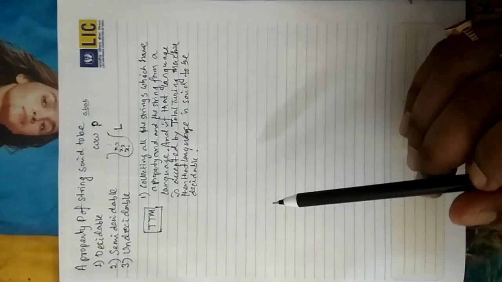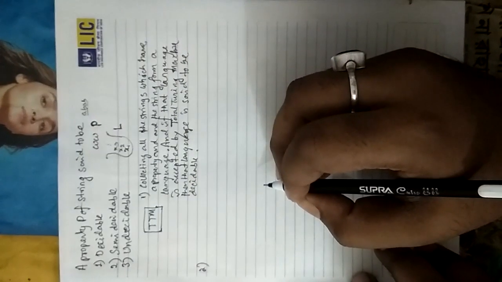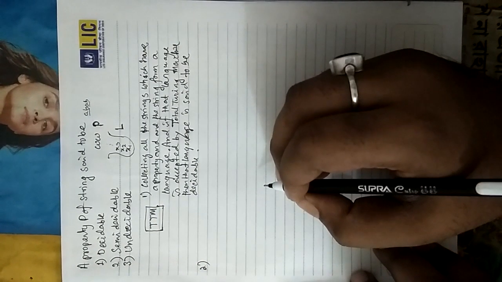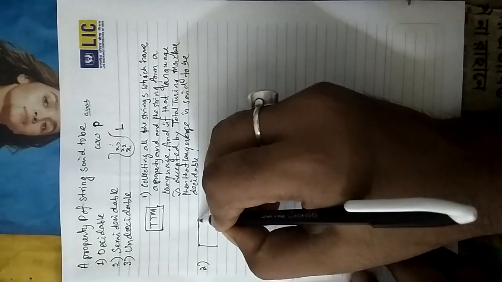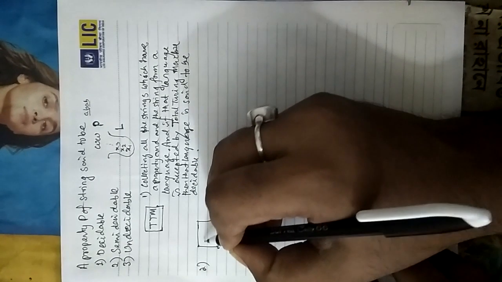Now let us consider what a semi-decidable language is. So number 2 is semi-decidable. In this case you take a Turing machine, not a total Turing machine.